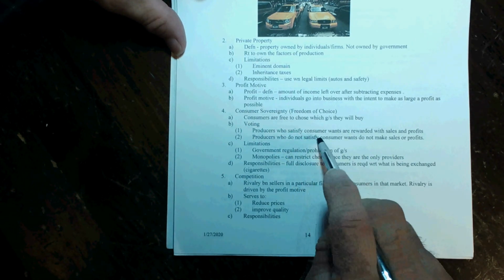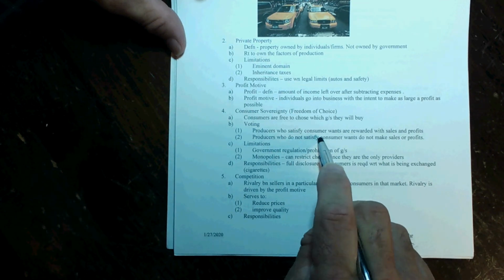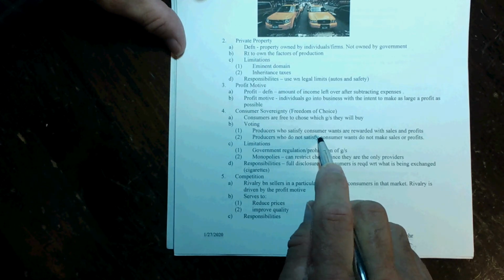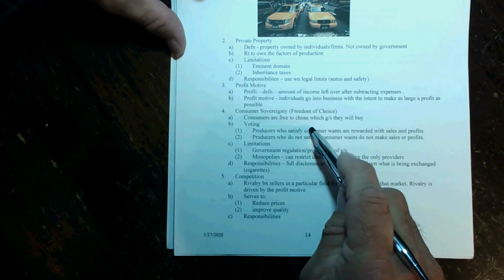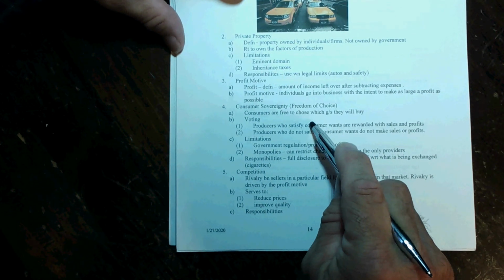These producers may in fact go out of business. And although as heartless as this may seem, that's good, because they will be freeing up resources that then can go and be used to produce other things, whereas the people who have done a successful job in producing and satisfying consumers' wants will be rewarded.